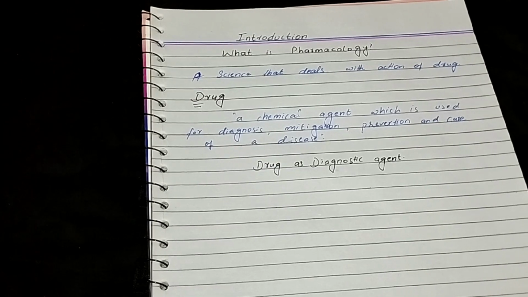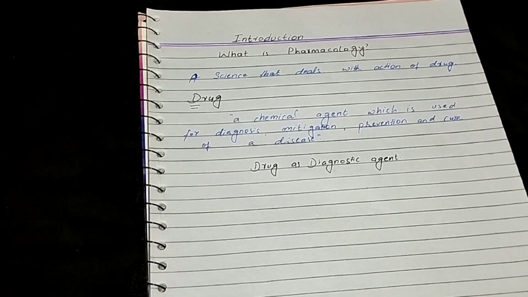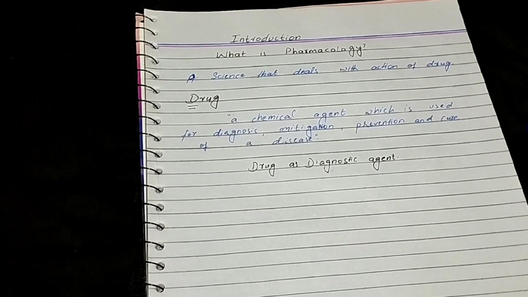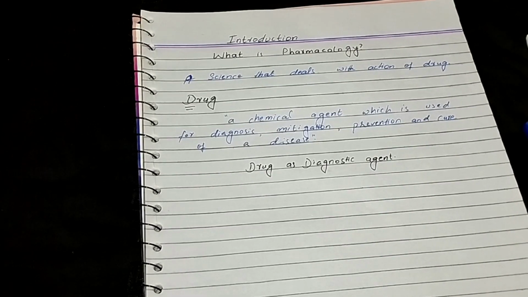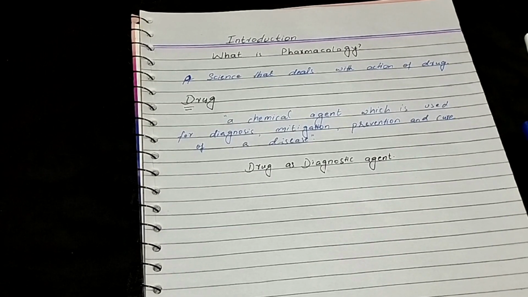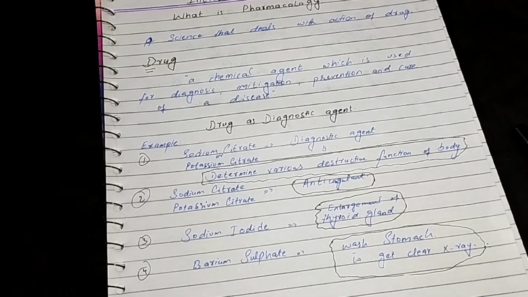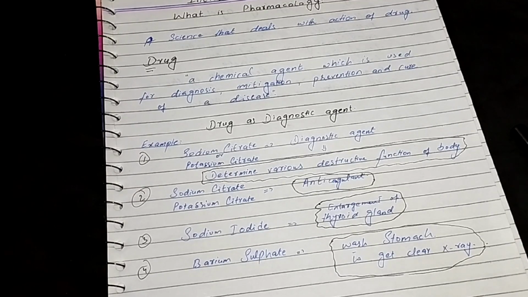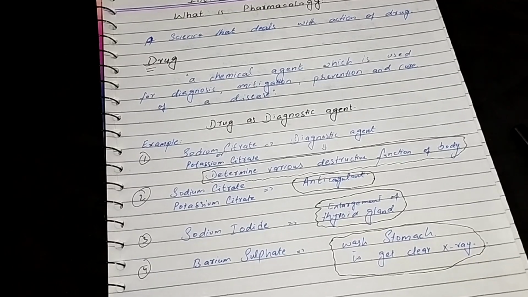Last but not least, barium sulfate is used to wash the stomach before a surgical operation to get a clear X-ray of the GIT. Here I have written all the diagnostic agents I mentioned and their functions, encircled with the black pointer, as you can see.